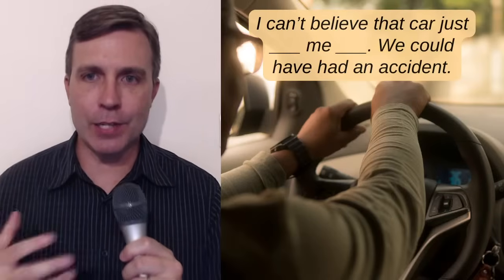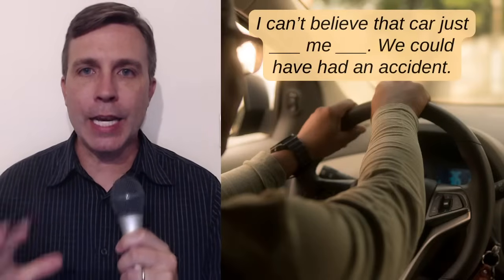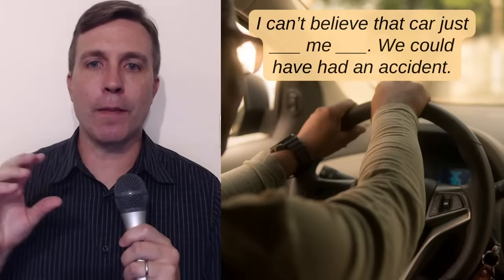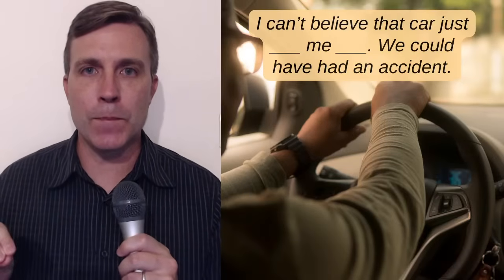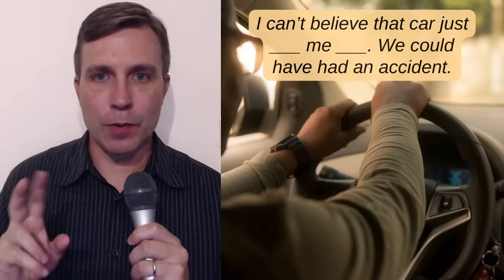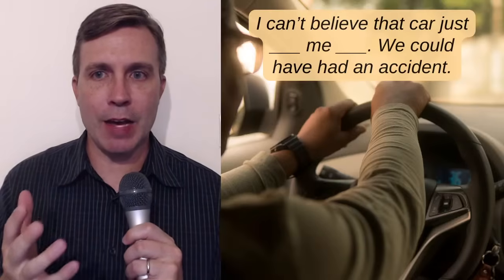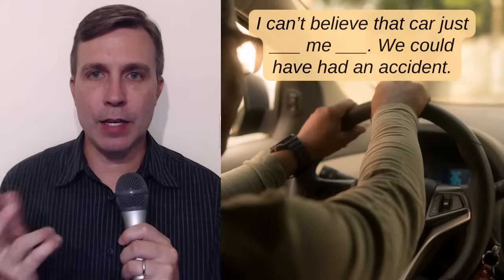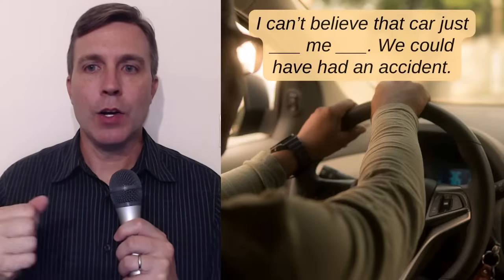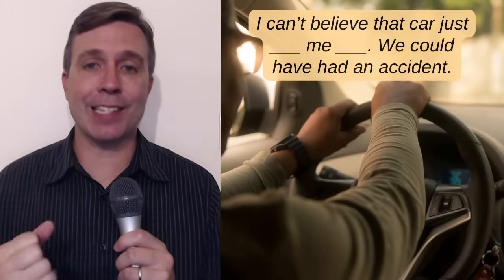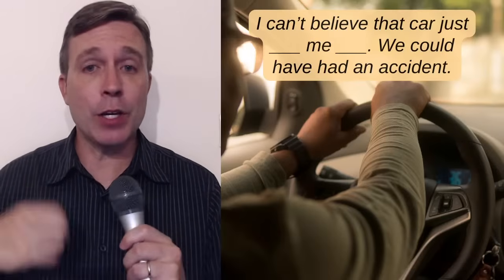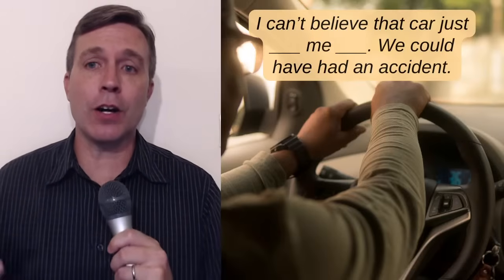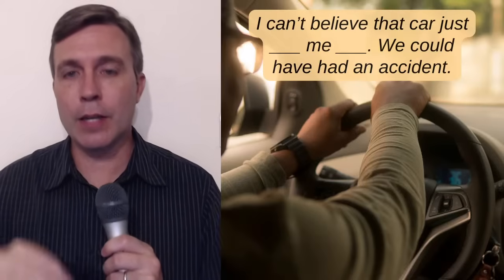But think about the situation. I can't believe that car just me. So this is a phrasal verb. You're going to have that pronoun, me, in between the verb and the particle. We could have had an accident. Right? You didn't have an accident. We could have had an accident because the car just me.